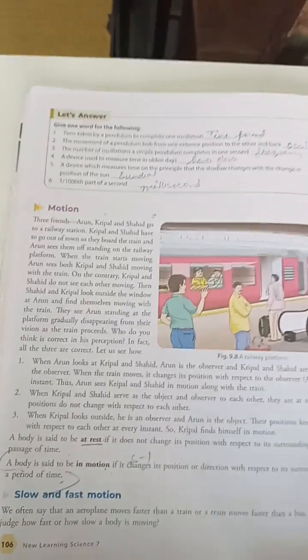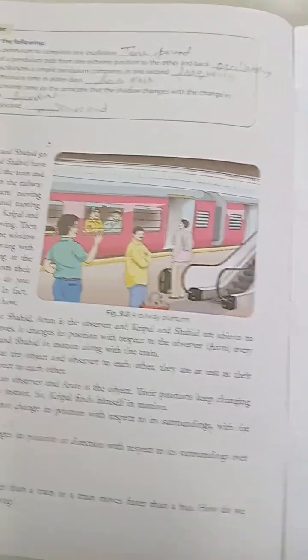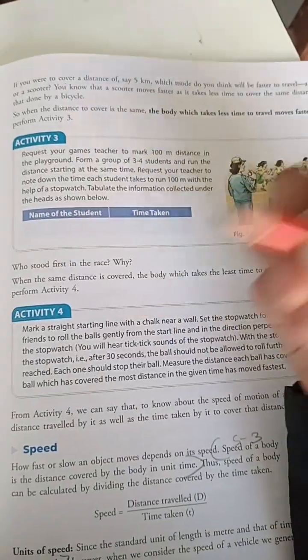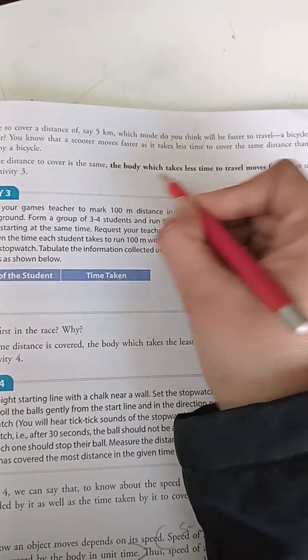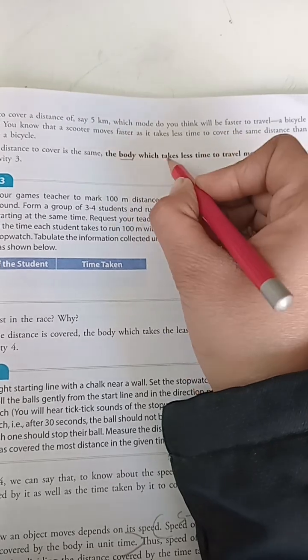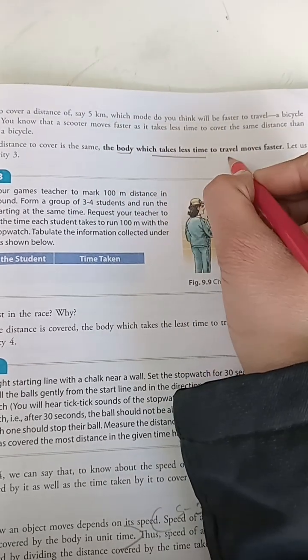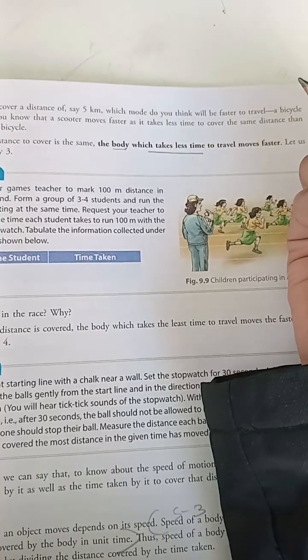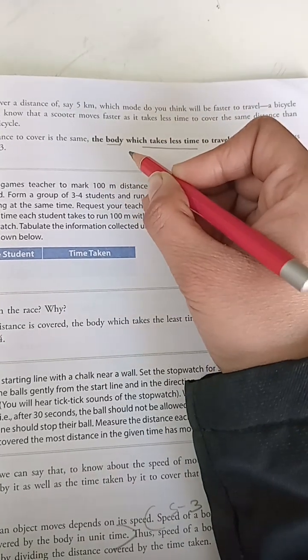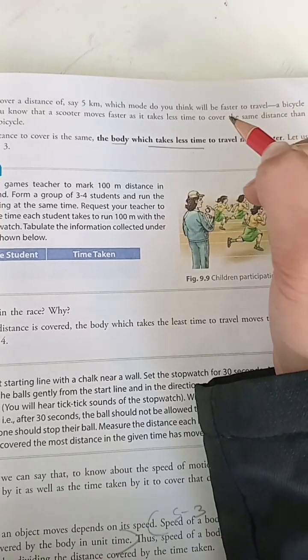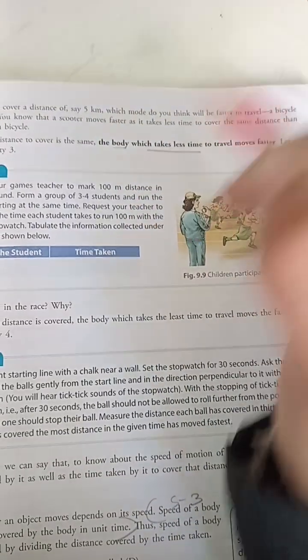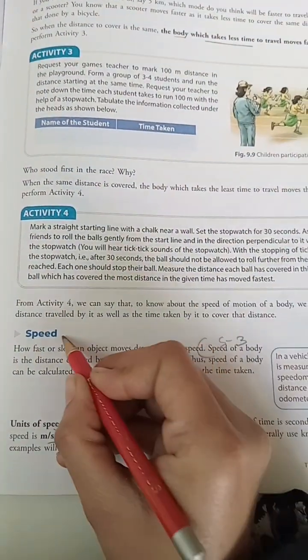Yes. Now, coming to the next topic, that is which object is slow and which object is fast. This is, I think, a very easy topic. The body or object which takes less time to travel will be faster, and the body which takes more time to travel is slower. Okay. Coming to the next, that is speed.